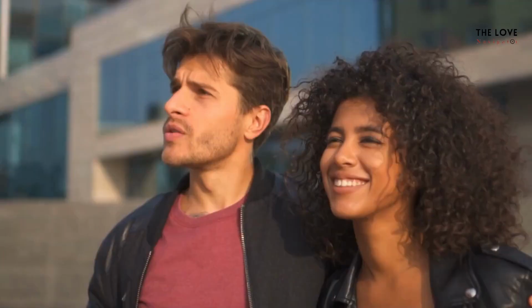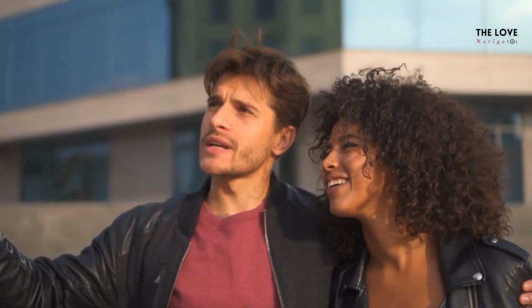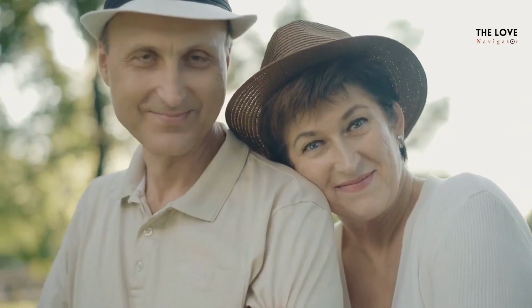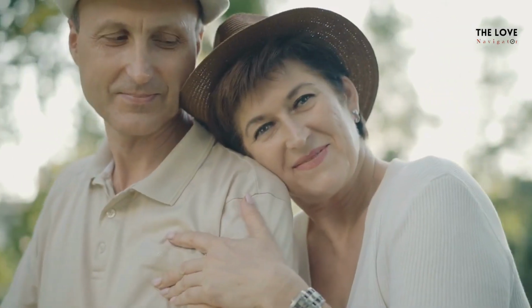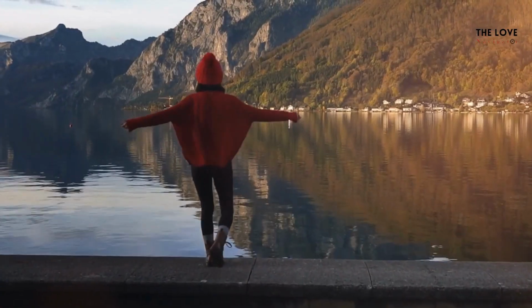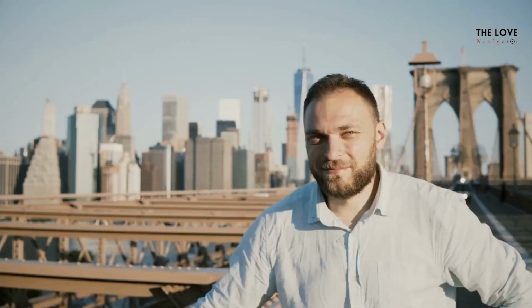You have the right to express your feelings and needs, and to expect your partner to listen and respond with compassion and understanding. Above all, remember that taking care of yourself is not selfish or wrong. It's essential to maintaining a healthy and fulfilling relationship, and to living a happy and fulfilling life overall. Put your own needs first, and don't let anyone make you feel guilty for doing so.